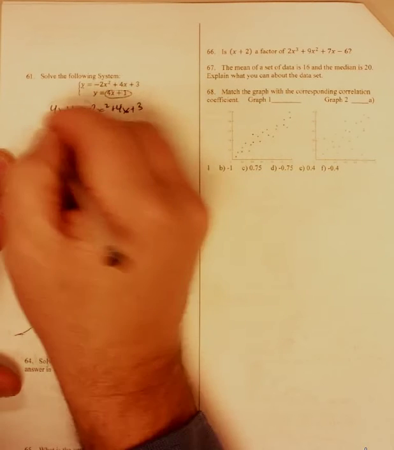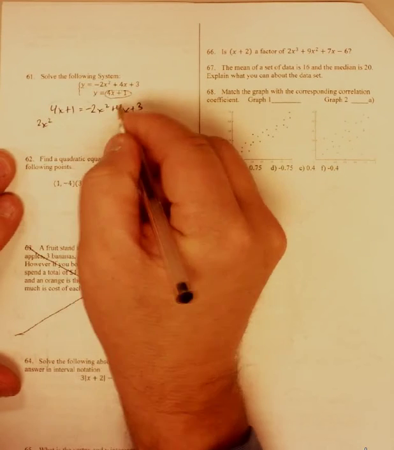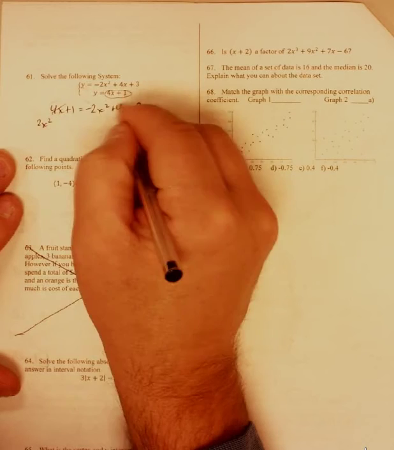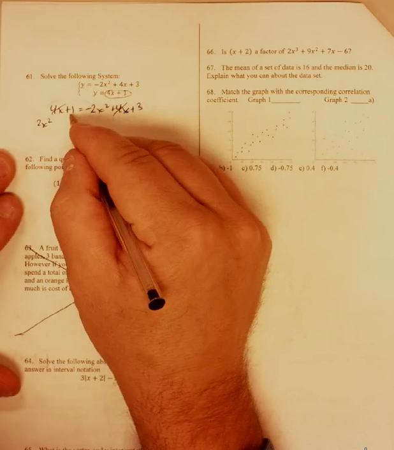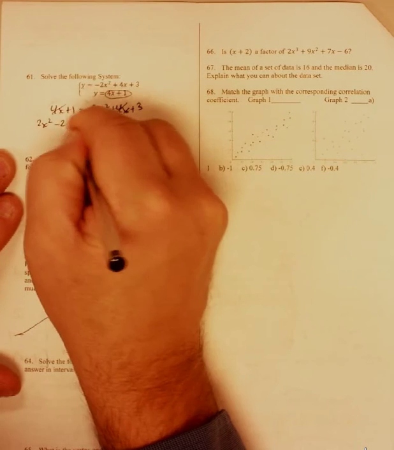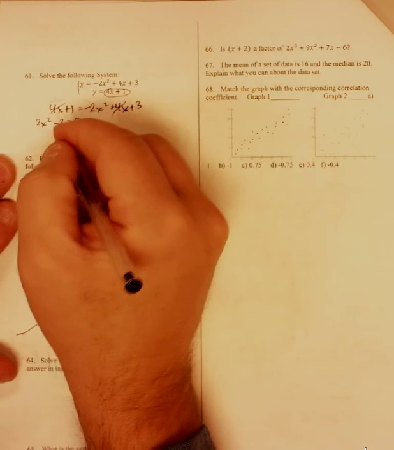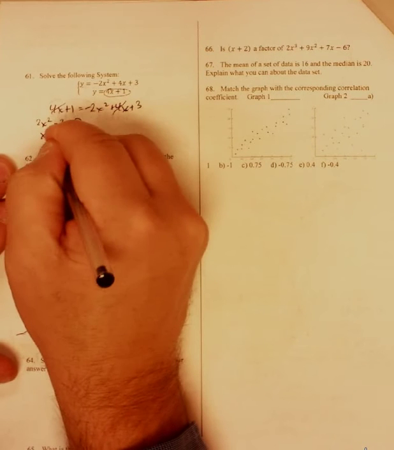That means I'm going to add 2x squared. I'm going to subtract 4x, that's going to cancel out both of these. Then I'm going to subtract 3, and 1 minus 3 is minus 2 equals 0. So it looks like I can divide by 2. I'll have x squared minus 1 equals 0.